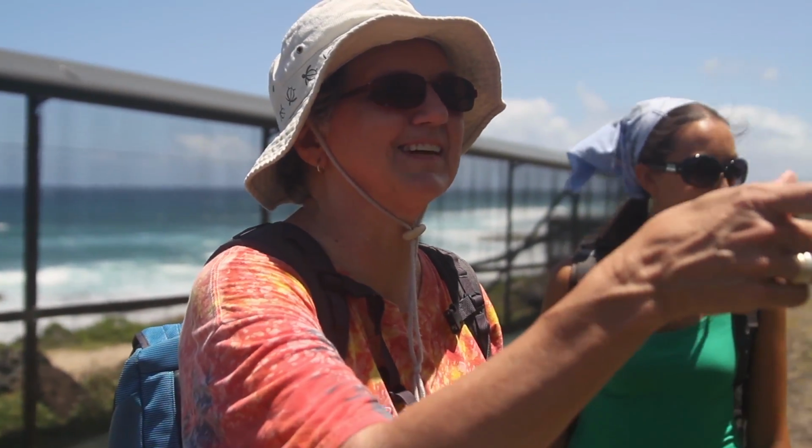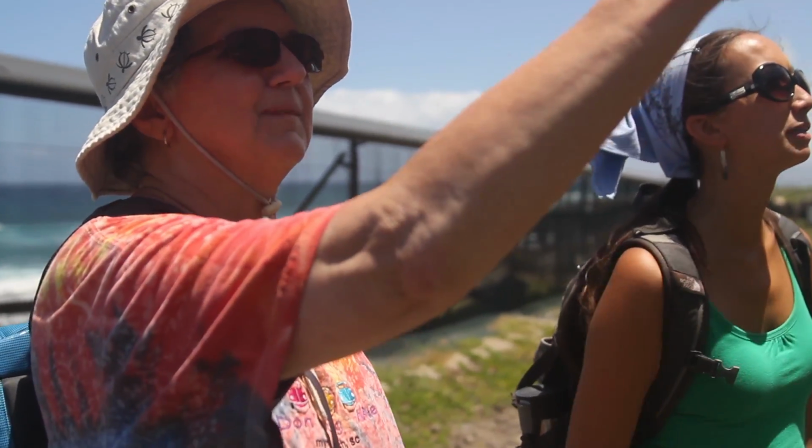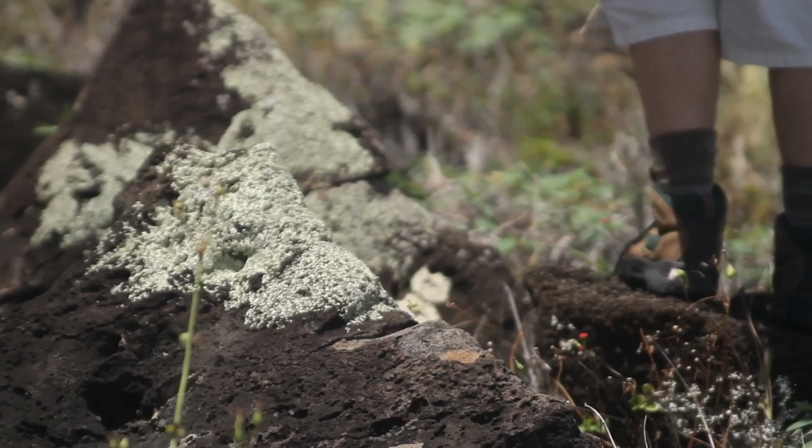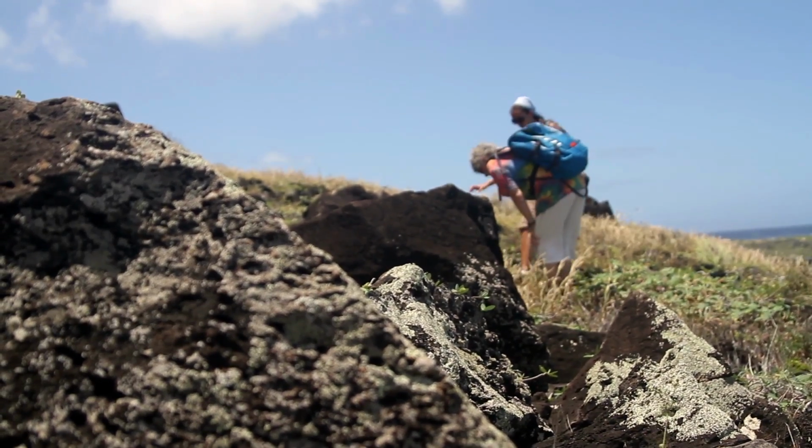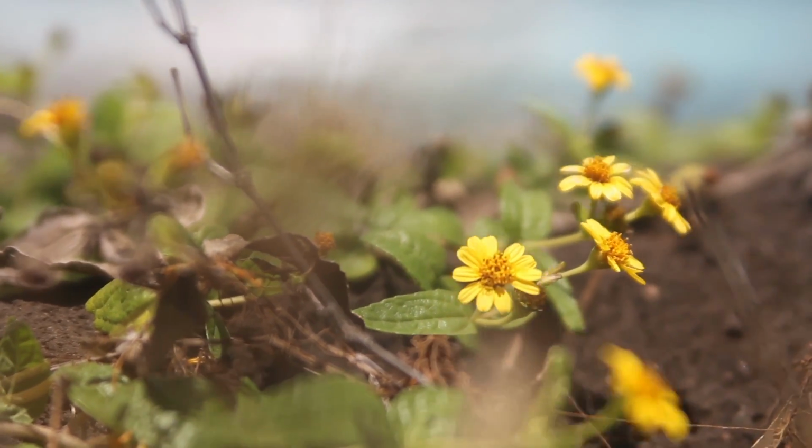But anyway, let's see if we can, this looks like a pretty good place to go up, what do you think? Probably wander up. Up to those rocks up there? Yeah. All right. You go first, you're young and agile. So this is the wrong one? This is lobata, this is the right one.